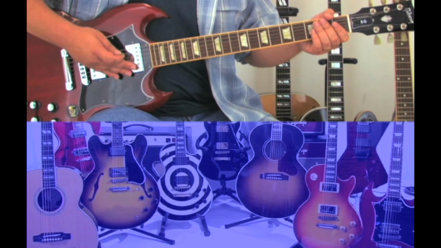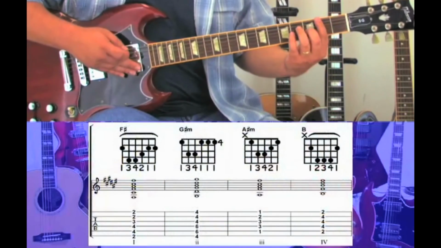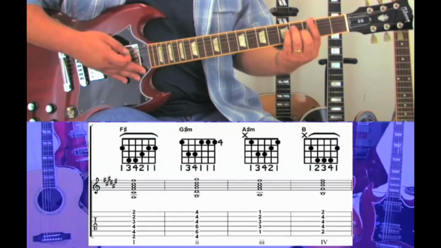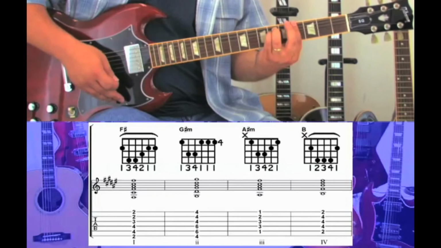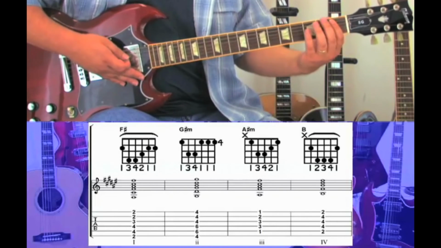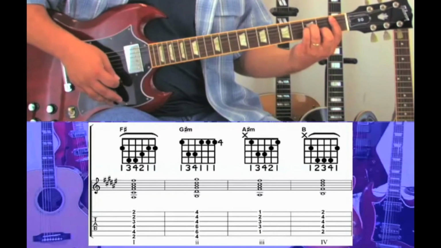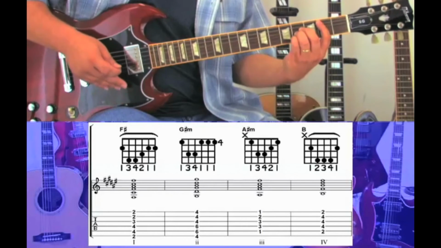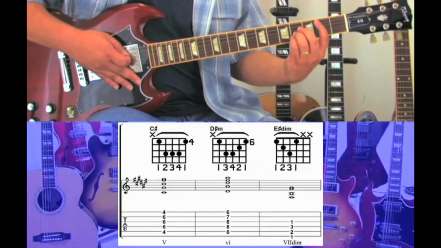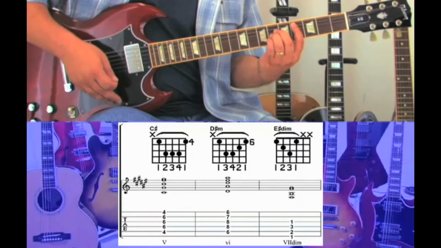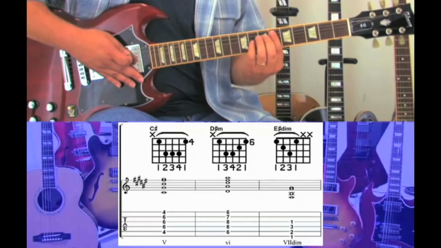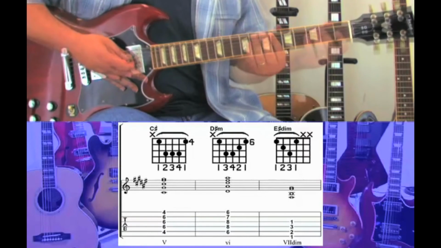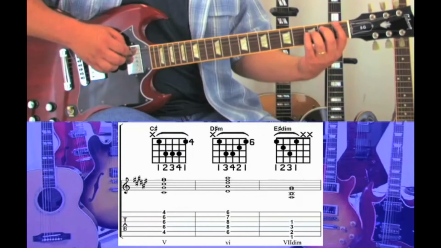In the key of F sharp, the 1 chord is F sharp, the 2 chord is G sharp minor, the 3 chord is A sharp minor, the 4 chord is B, the 5 chord is C sharp, the 6th chord is D sharp minor, and the 7th chord is E sharp diminished.